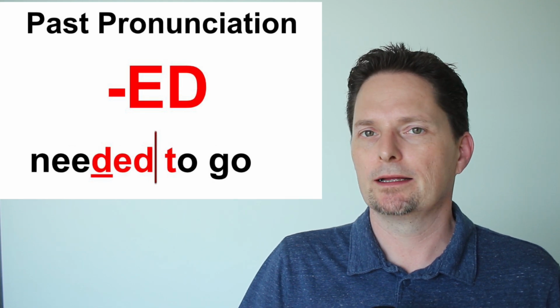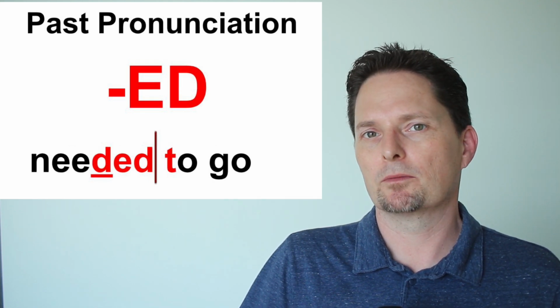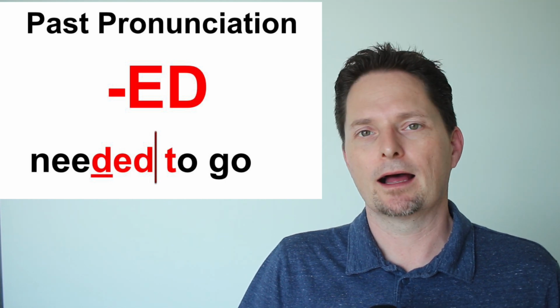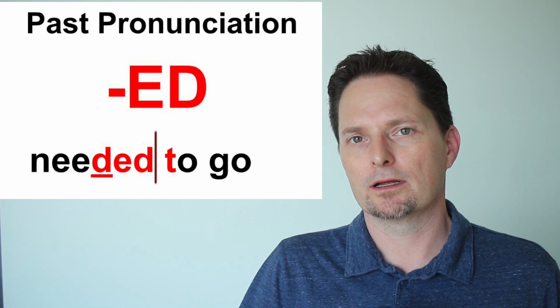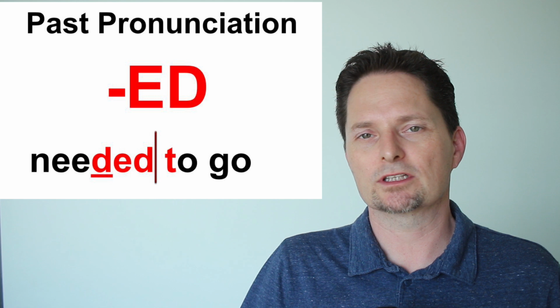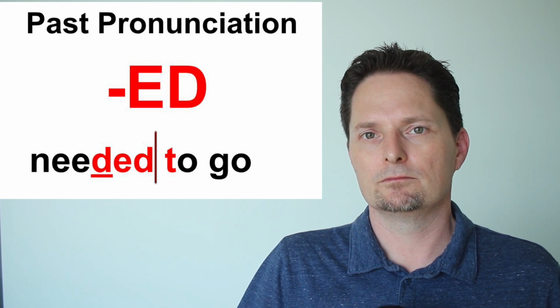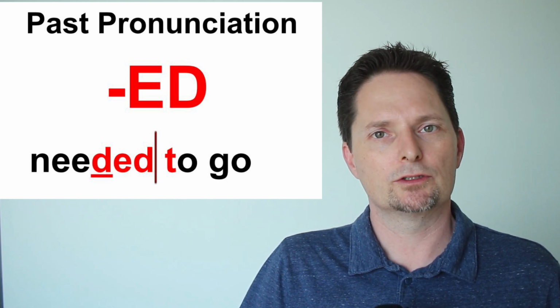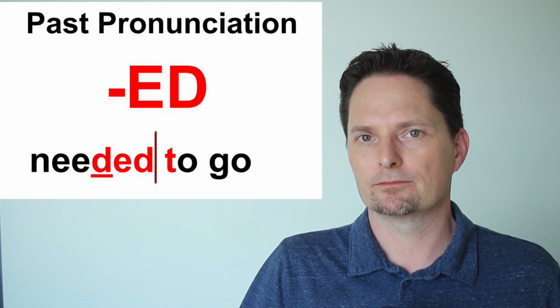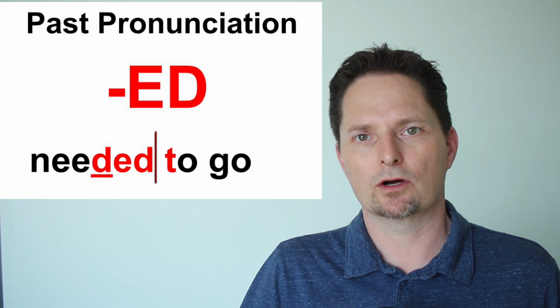Other examples: needed. If I link the word to the next word that starts with a consonant, I needed to go. Use a stop D. We don't say "I needed to go." We link the words with a stop D: I needed to go. So let's see some more examples of this sound.